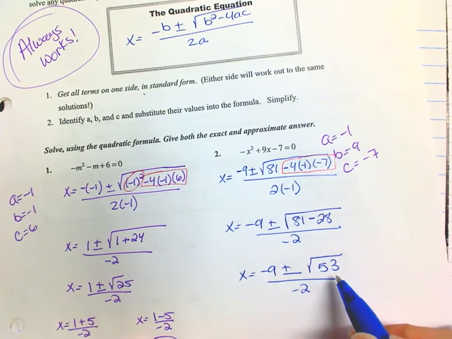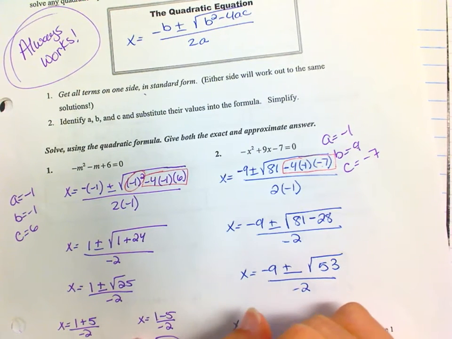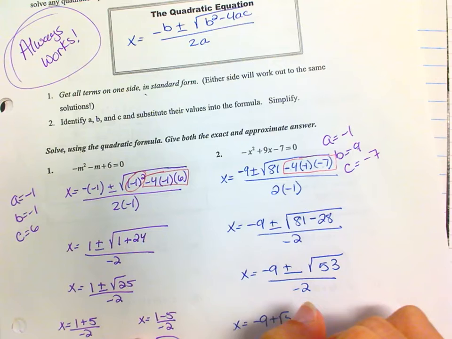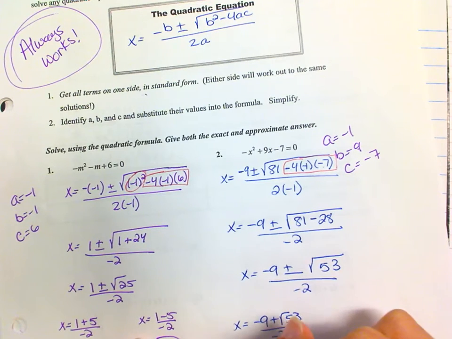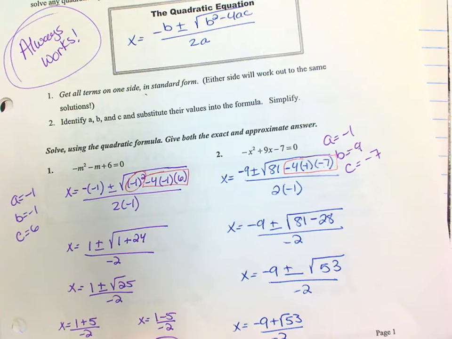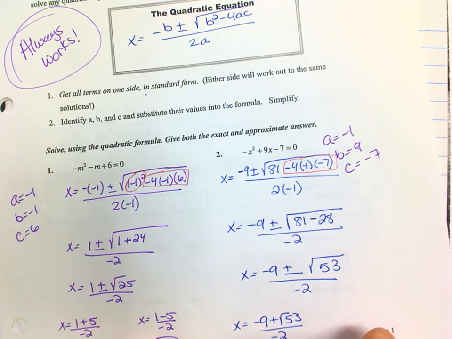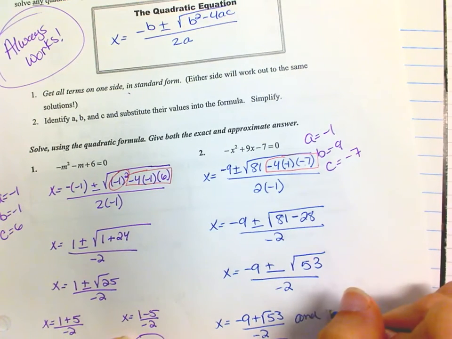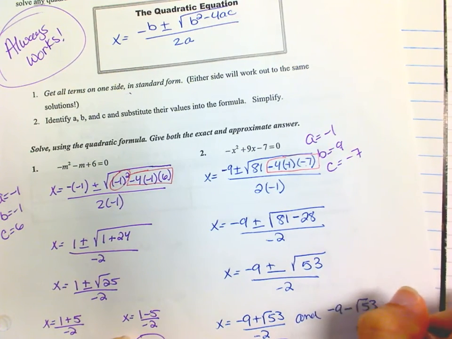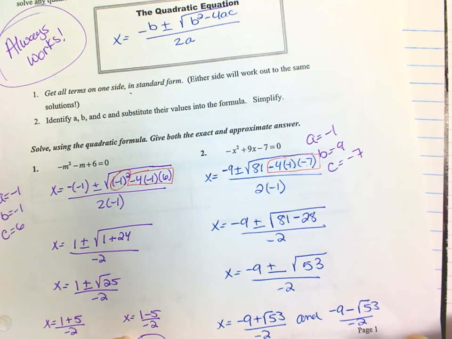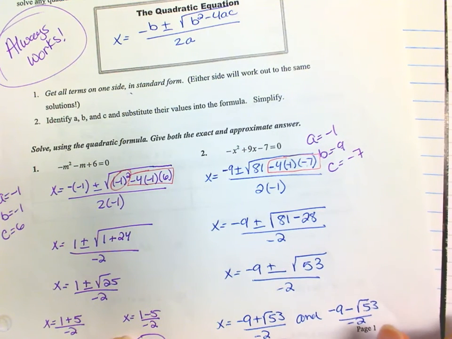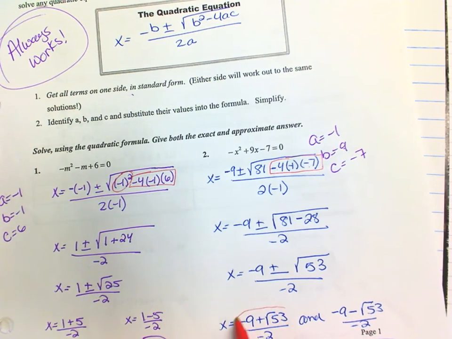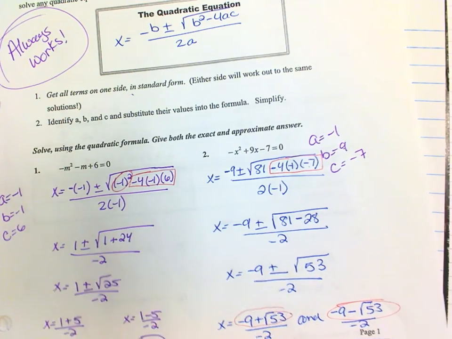This is one of the ones where I started out with, it's not pretty. Square root of 53 is not a nice answer since 53 is not a perfect square. So you're going to put in your calculator negative 9 plus radical 53, hit equals, divide by negative 2. And according to my notes, we're going to get 0.859. That is one answer. And then don't forget to do the other one. Negative 9 minus radical 53 all over negative 2. And that will give us 8.140. And one more reminder, make sure you do the top, hit equals, and then divide by your negative 2.